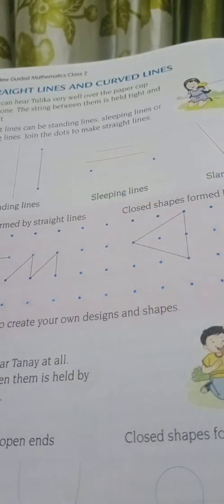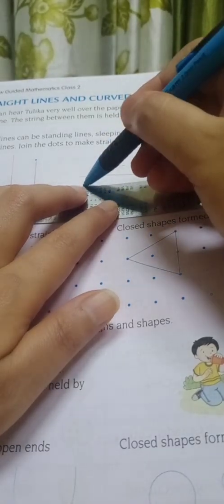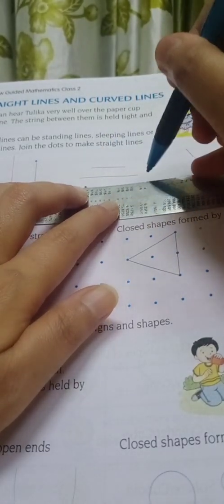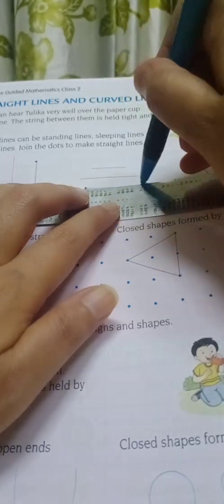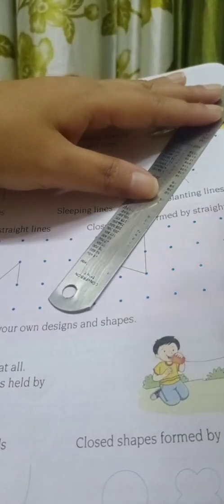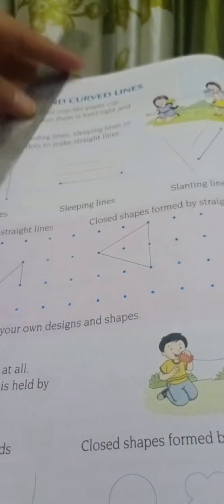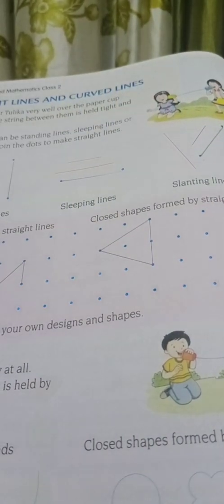The second is a sleeping line. So here we draw from one dot to another dot, which becomes a sleeping line. And the third one here is a slanting line. There are two dots here too. So you need to slant your ruler and then join the dots, and you get a slanting line here.